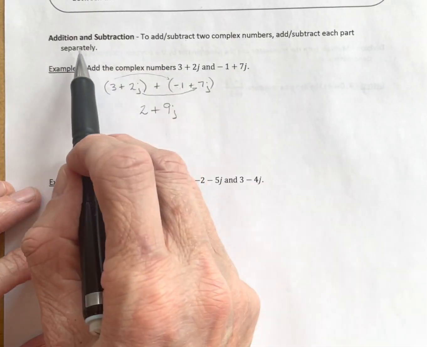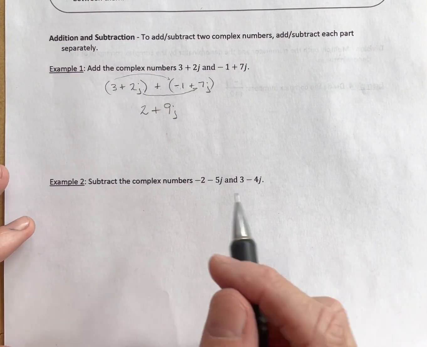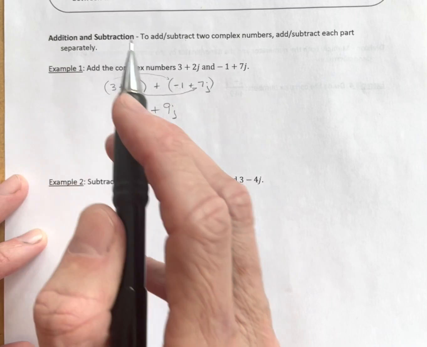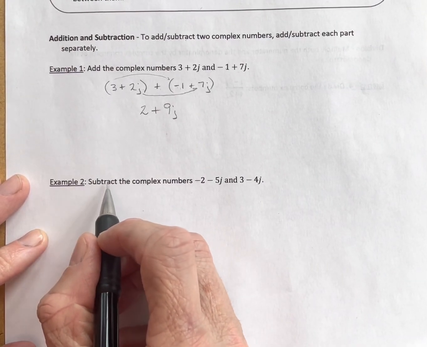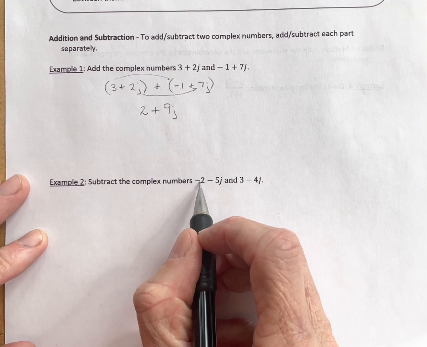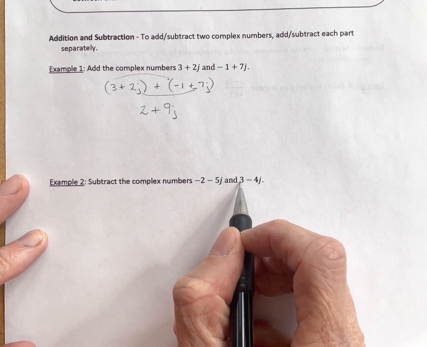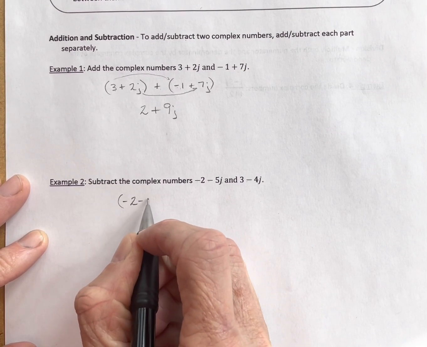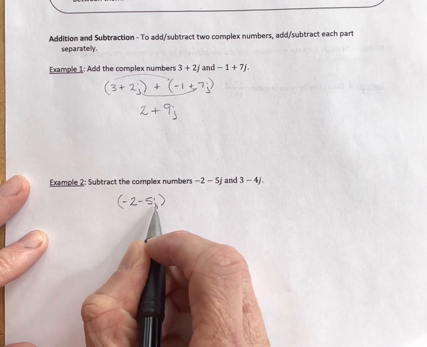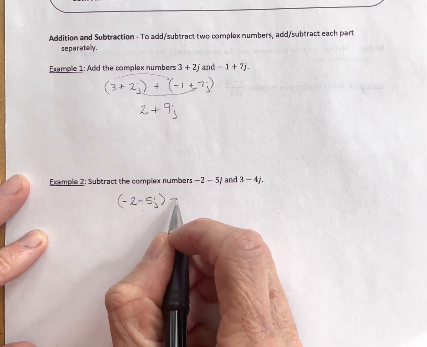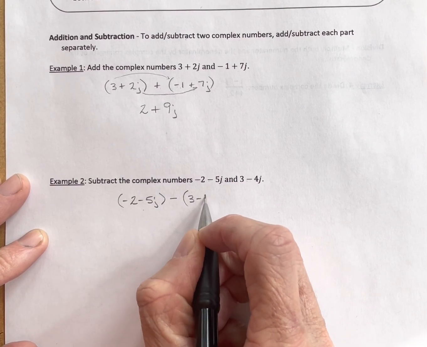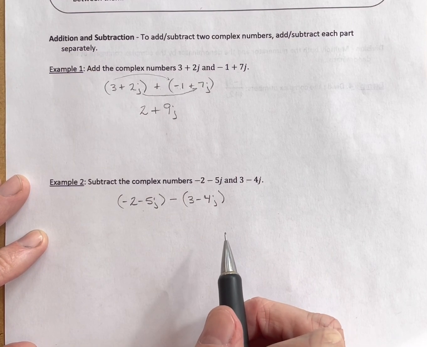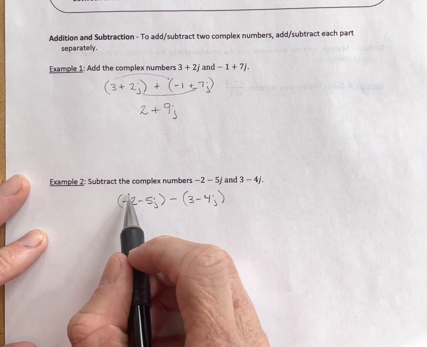Okay, add each part separately. We just did that. Now let's subtract, and we're going to do the same thing. We're going to subtract each part separately. So, example 2, subtract the complex numbers -2 minus 5j and 3 minus 4j. Again, I tend to use parentheses to make sure that people realize that this is a single number. We're going to subtract 3 minus 4j. Now let's just subtract the real parts and the imaginary parts.